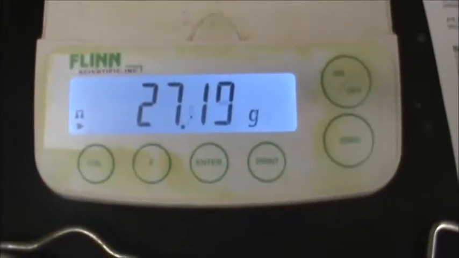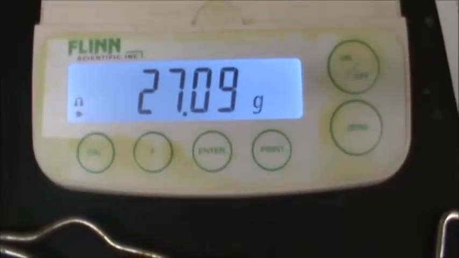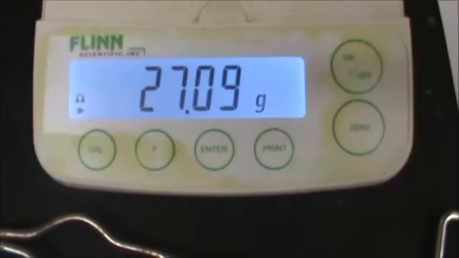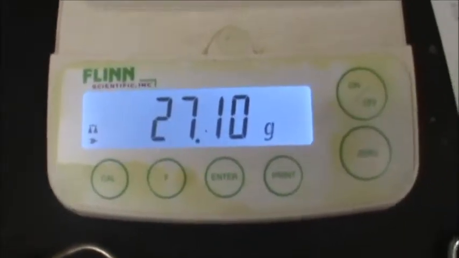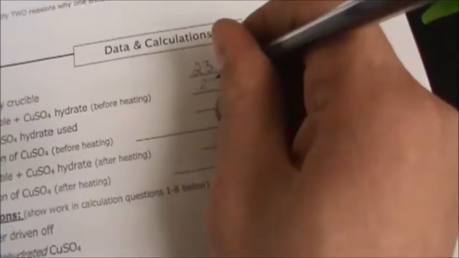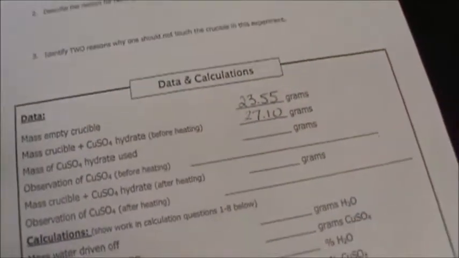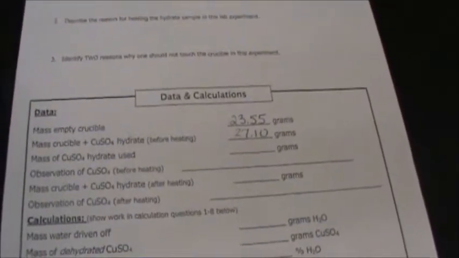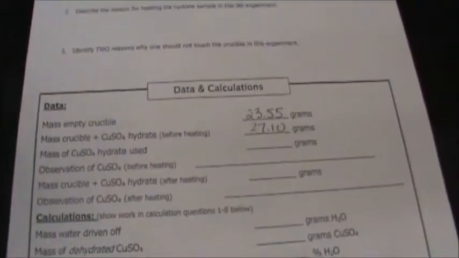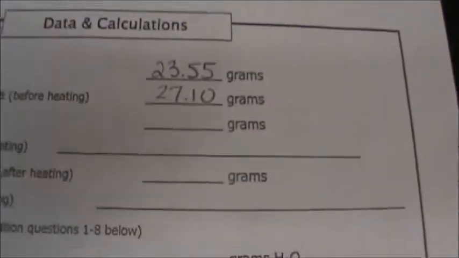All right, whoops. I measured out 27.09 grams, so I'm a little bit beyond the 26.55, but that's okay. I'm going to now record my 27.10 grams into my data table, and now I'm going to find the mass of my copper 2 sulfate hydrate used. I just have to do a little subtraction. I'm hoping that you can figure that one out on your own.